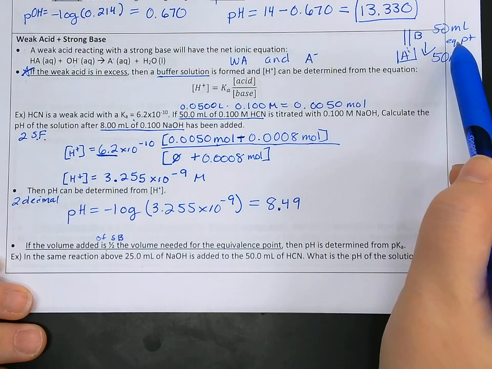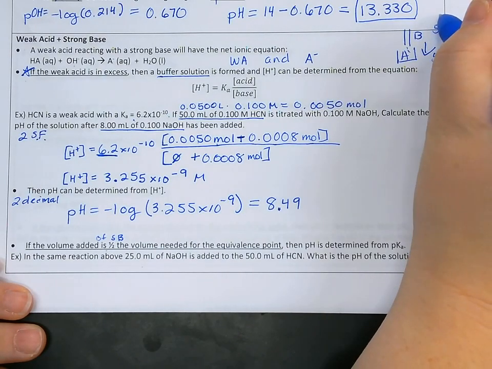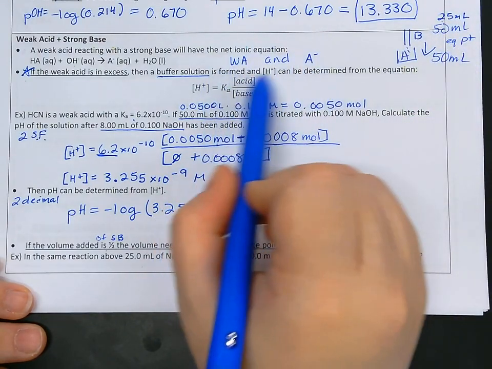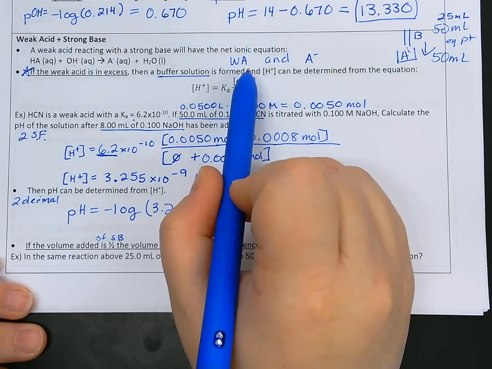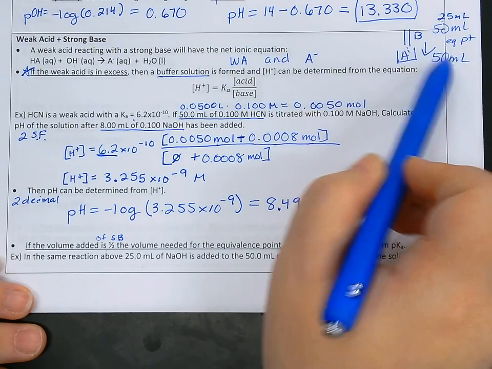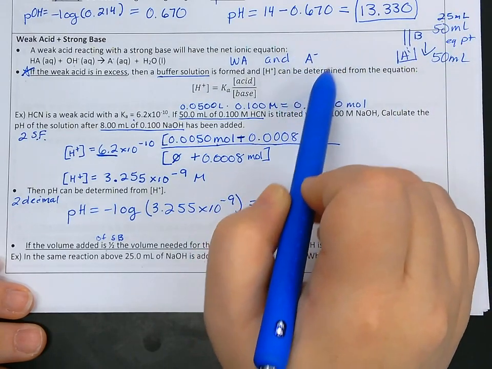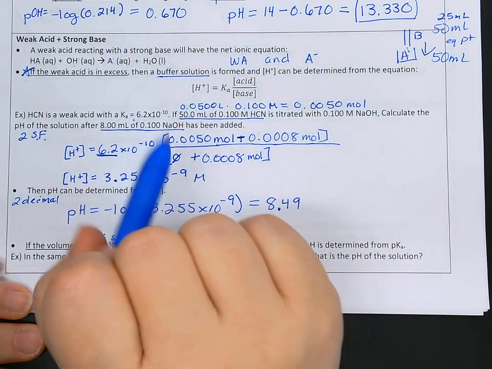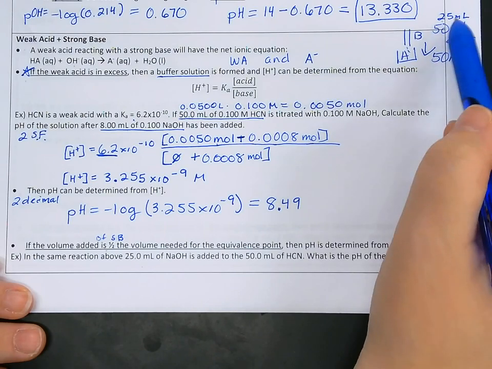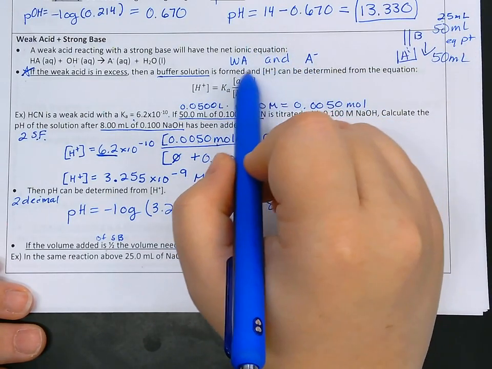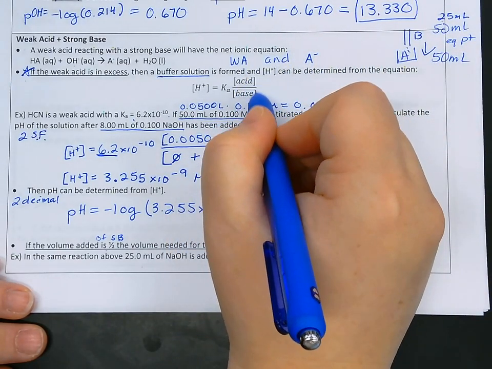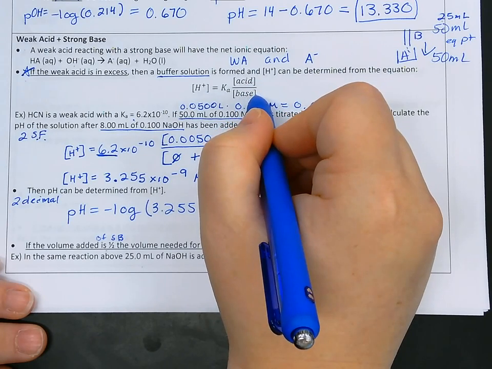So there is a special point when we haven't added 50 milliliters, but only 25 milliliters. This creates another buffer situation where we have weak acid. We've got our weak acid already present, and then we've reacted half of it. When we react half of it, we've got an equal amount of conjugate base, because we've added 25 milliliters of the base to react with it. So we've got equal amounts of weak acid and its conjugate base, meaning equal concentrations, equal moles of acid and base.